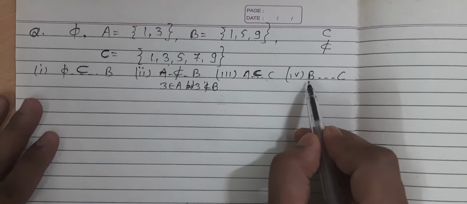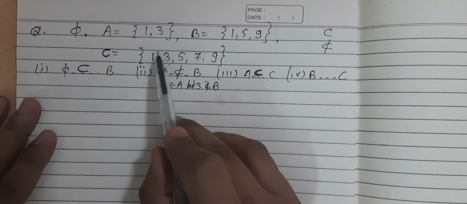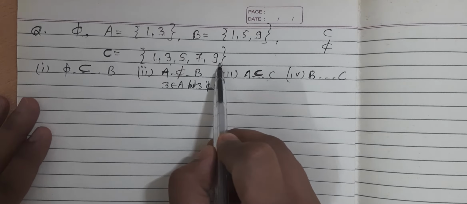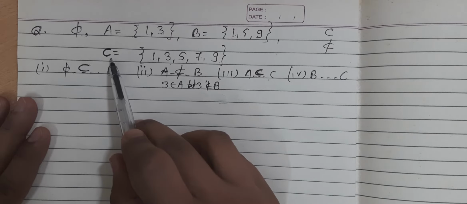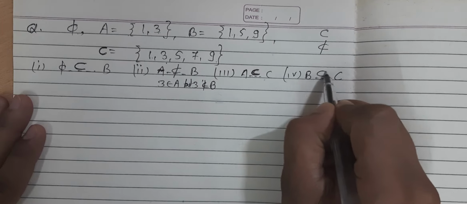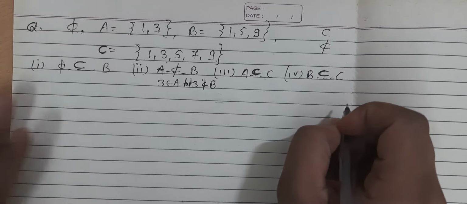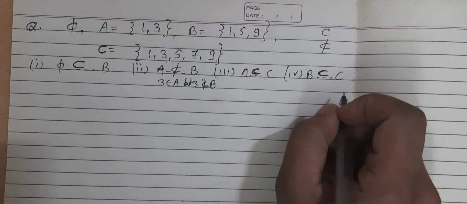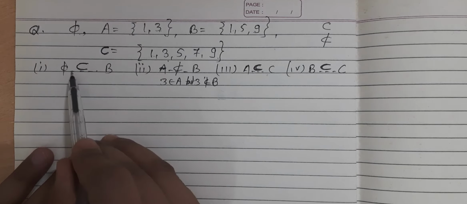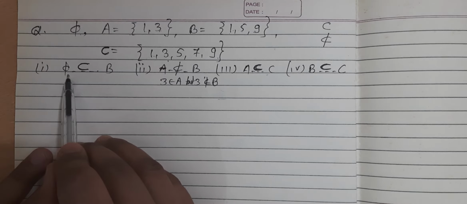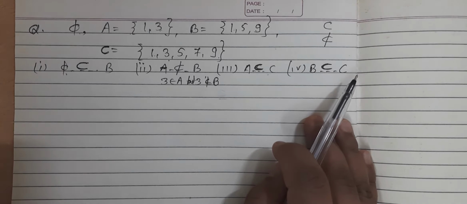And the next is B and C. So 1, 5, 9 we have in set B, and all the 3 elements are also elements of set C. So B is also a subset, or proper subset, of C. Generally, instead of saying proper subset, we use the word subset only. And phi is a subset of every set. This type of question you will find in the next exercise.